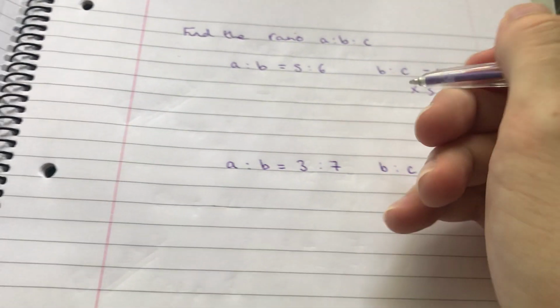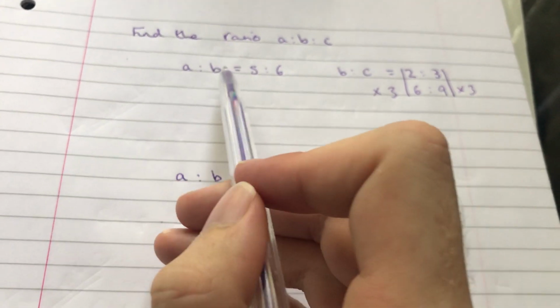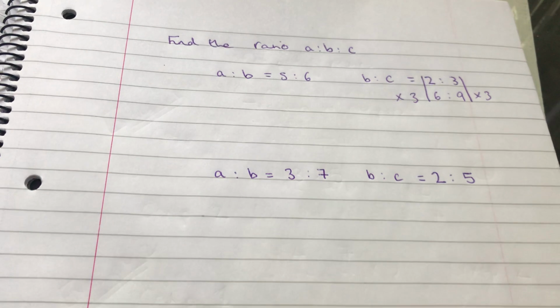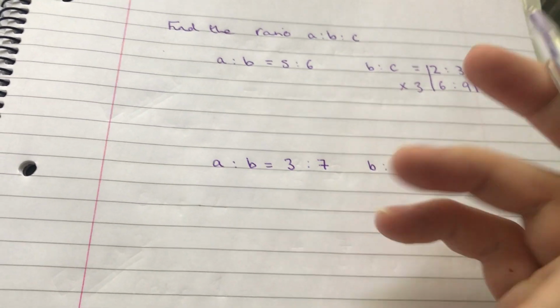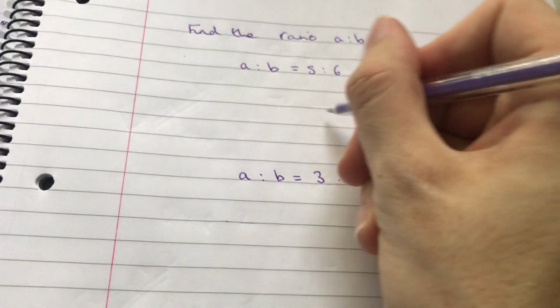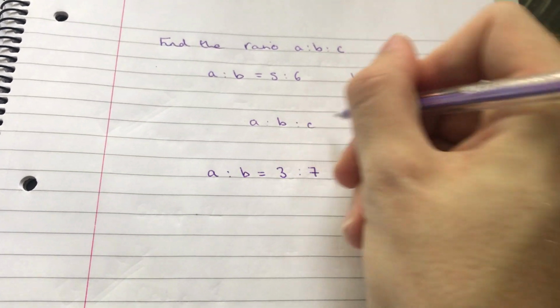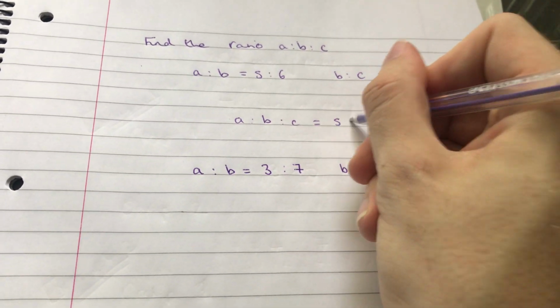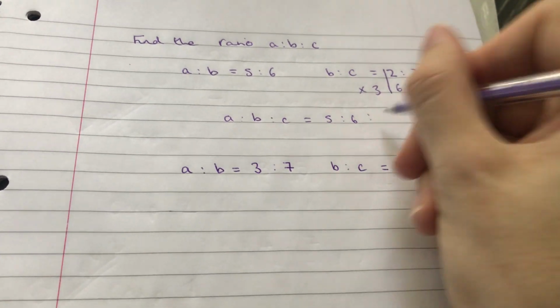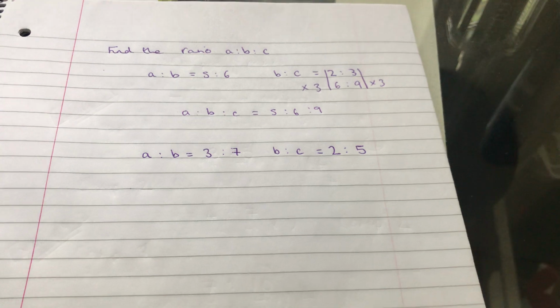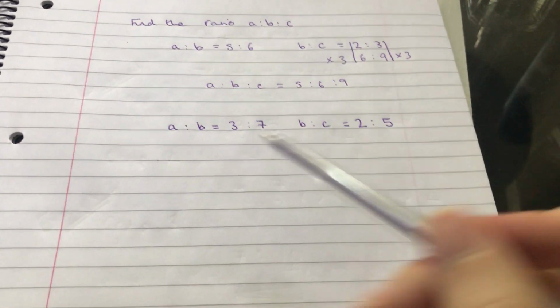And then we know that the ratio of A to B is 5 to 6, and B to C is 6 to 9. So we just write that out simply now because the B's are equal to each other. So we can write that A to B to C equals 5 to 6 to 9. When you get your head around it, it's actually quite easy, this one.